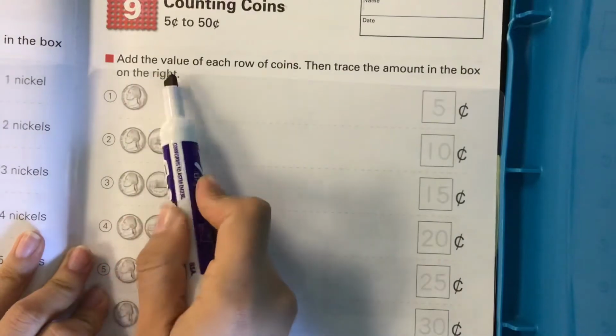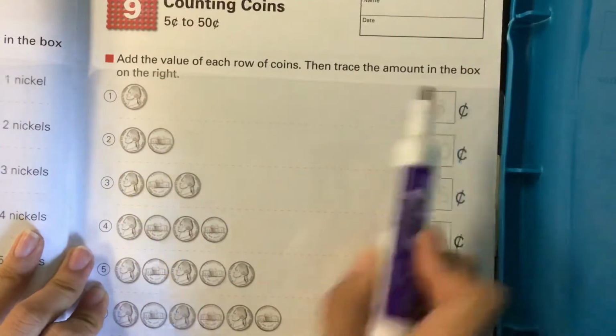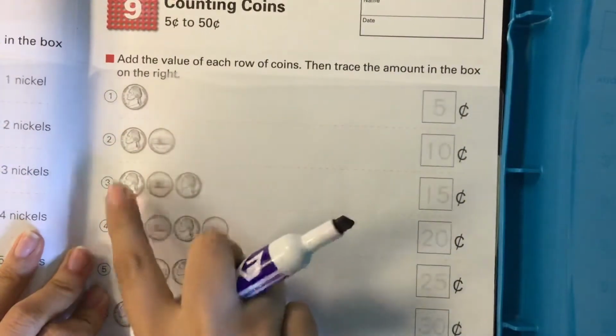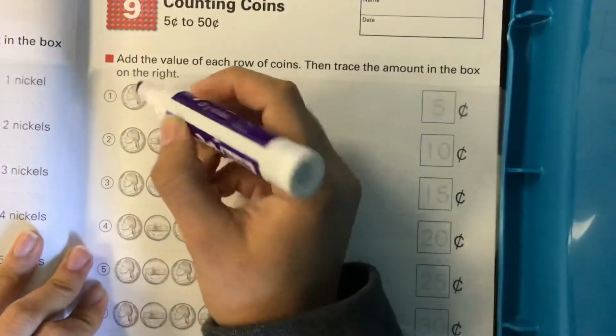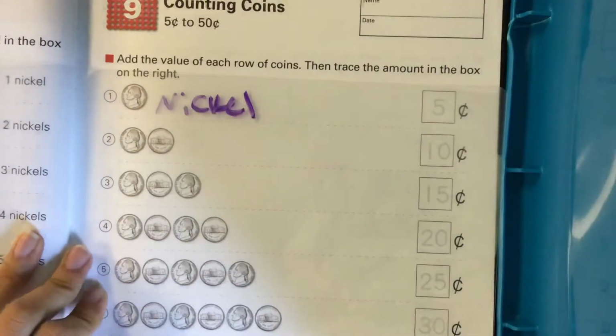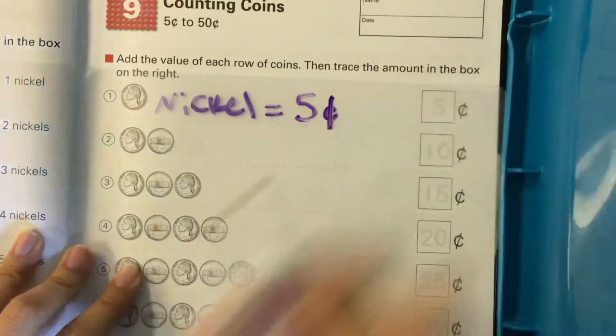It says add the value of each row of coins. Then trace the amount in the box on the right. So we're going to add up all of these coins and put the answer here on this side. So now this is a nickel, right? And a nickel is equal to 5 cents.